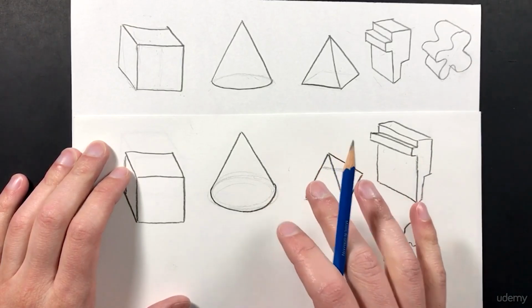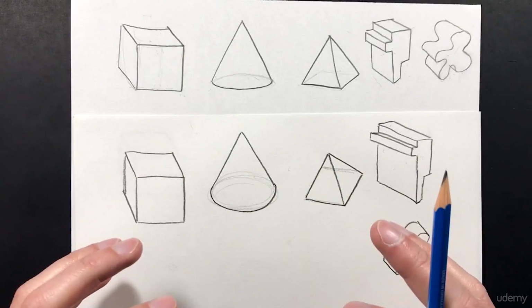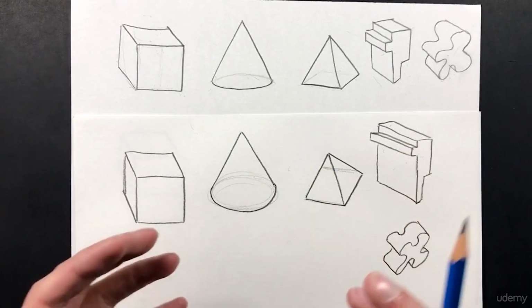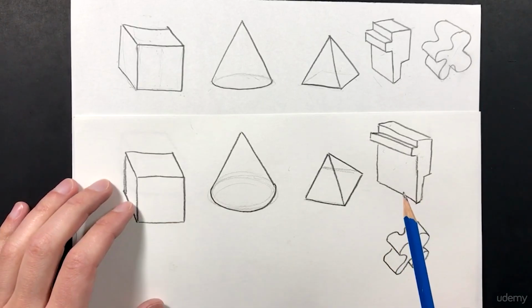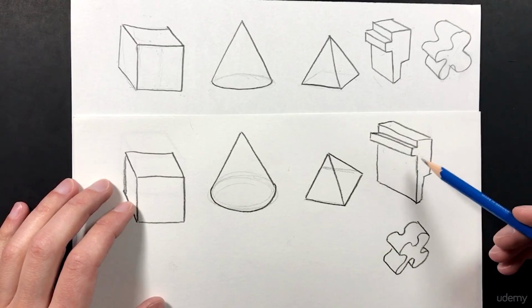This is very important when you're drawing out of your head, to understand how to draw things in different angles. And the more you draw from life, the more you're going to understand perspective and how to draw from those different angles. In the next lecture, we're going to go ahead and learn how to add in those highlights and shadows.